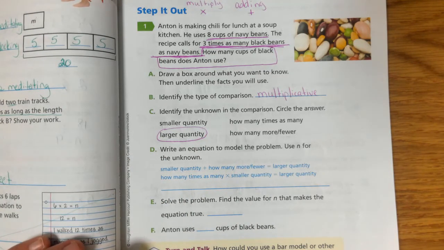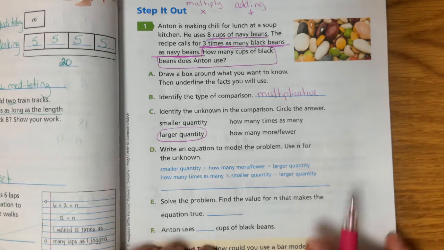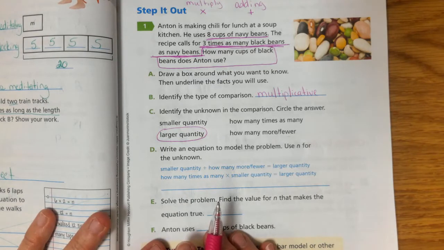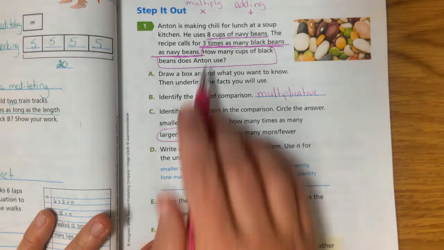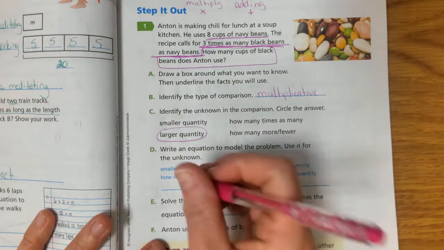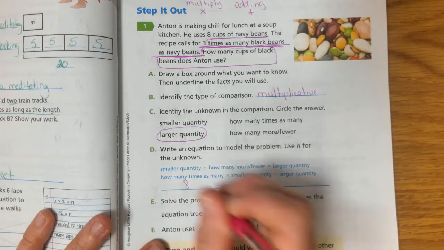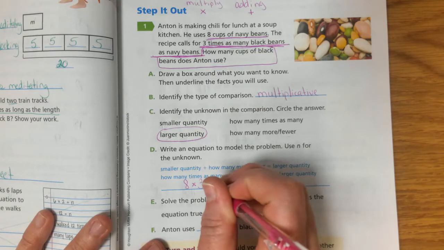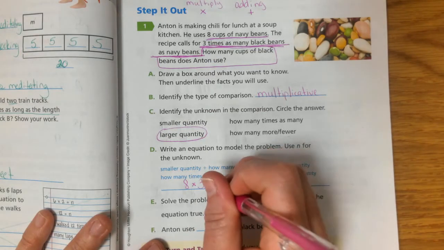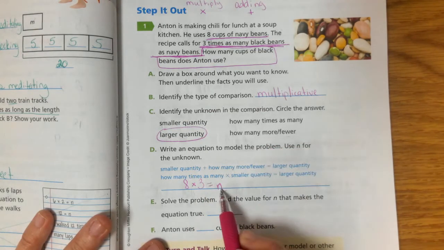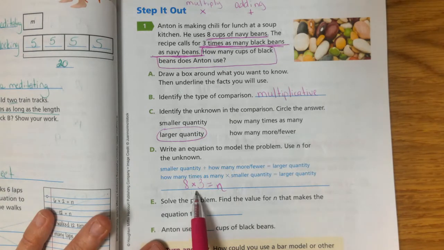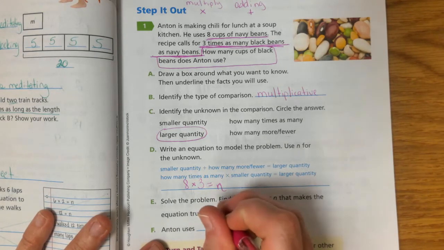So what equation could we write? We are going to write a multiplication equation, right? So we know that we have 8 times 3 is going to equal our unknown. Our unknown is our black beans. So what is 8 times 3? 8 times 3 equals 24.